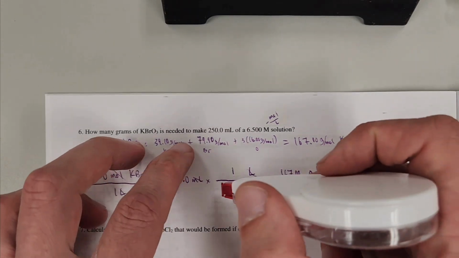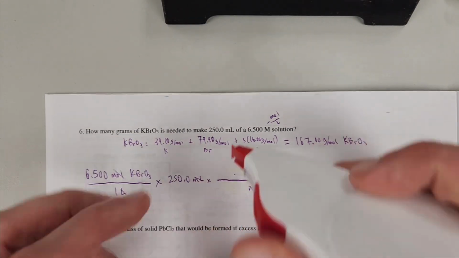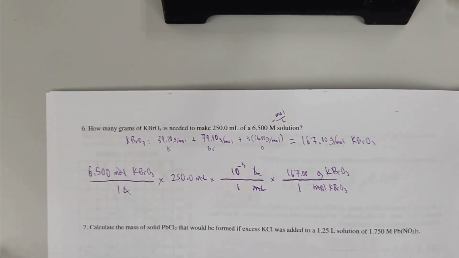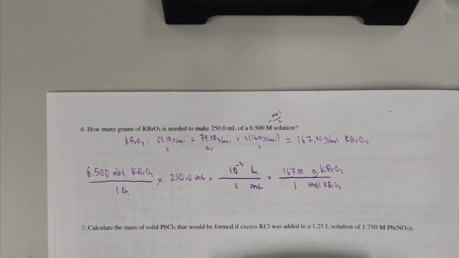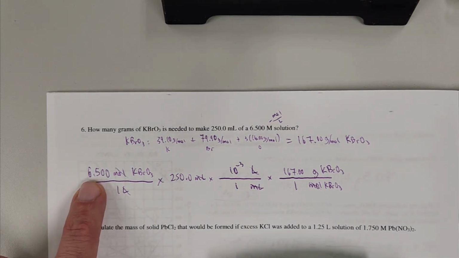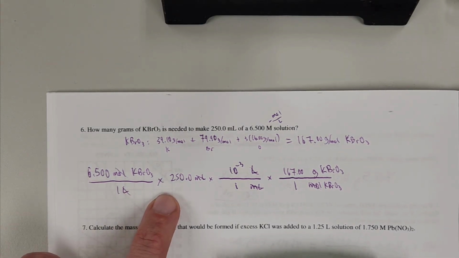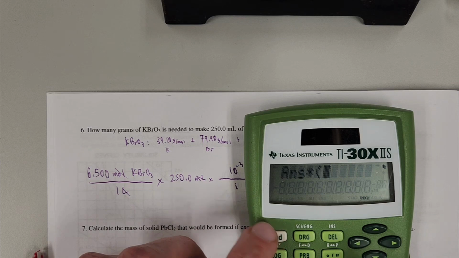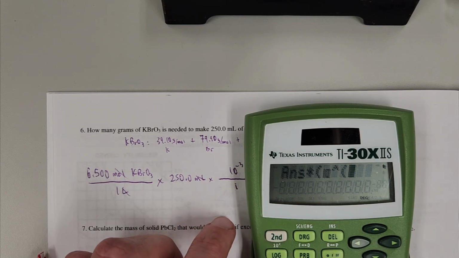And again, it doesn't even matter. I mean, you know what? Just for no particular reason at all, I'll switch it around again. 10 to the negative third liters is a milliliter. So let's do that math. 6.500 times 250 times 10 to the negative third. Second function, 10 to the x, negative third.